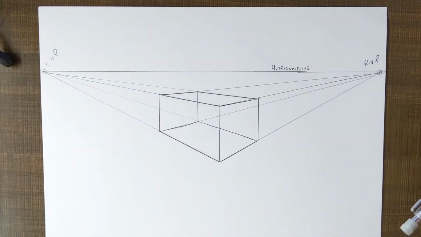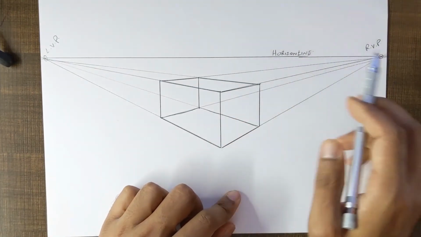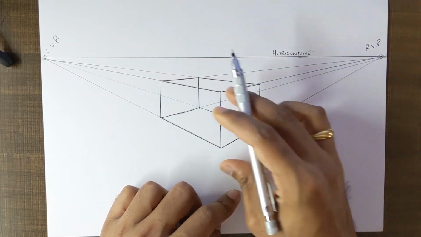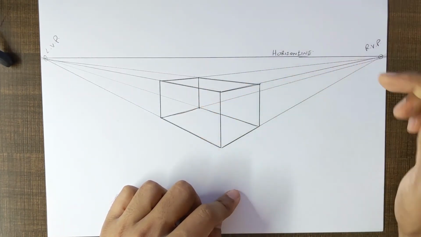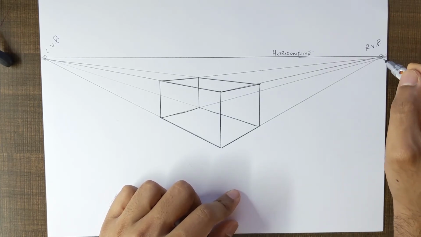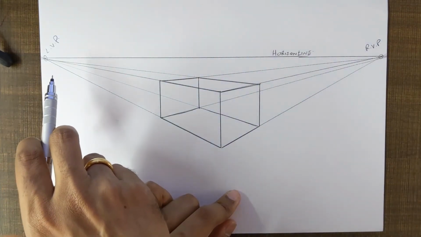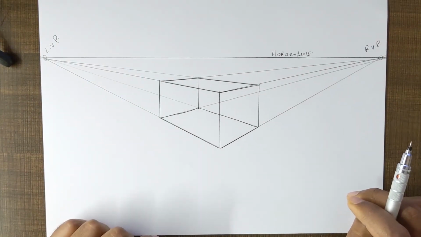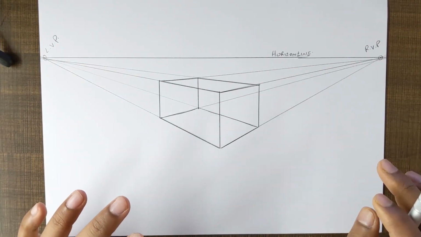So that is all about 2-point perspective. Here you have 2 vanishing points on the horizon line, and all the lines going to the right side should converge to the right vanishing point, and all the lines going to the left side should converge to the left vanishing point. So that is all there is to 2-point perspective.